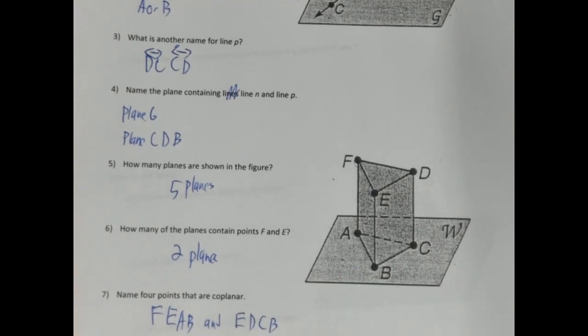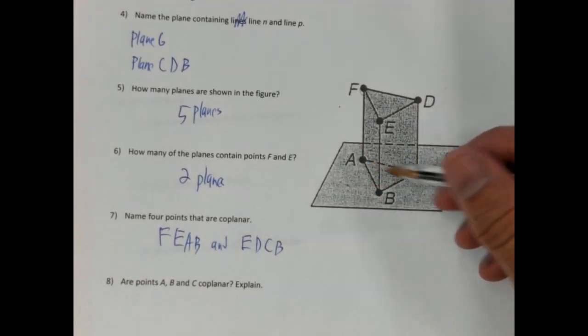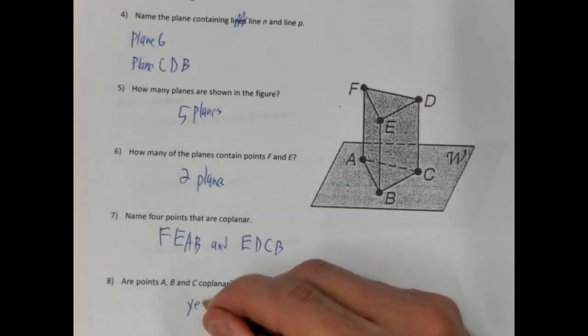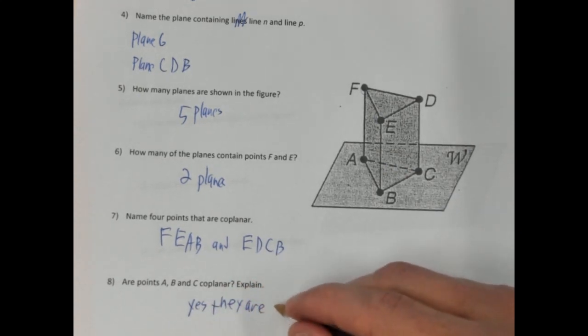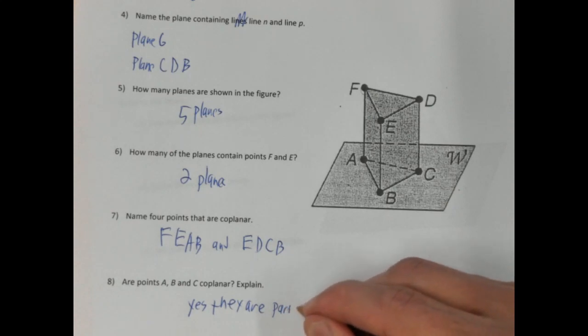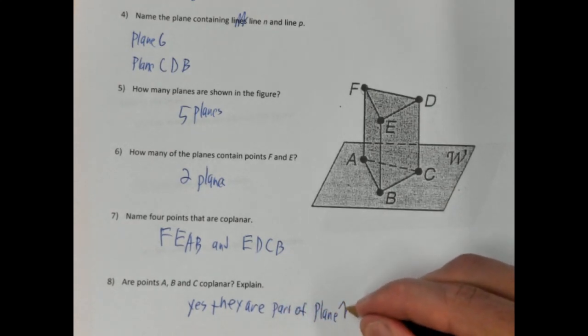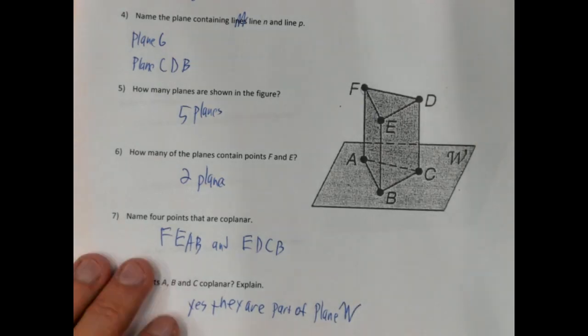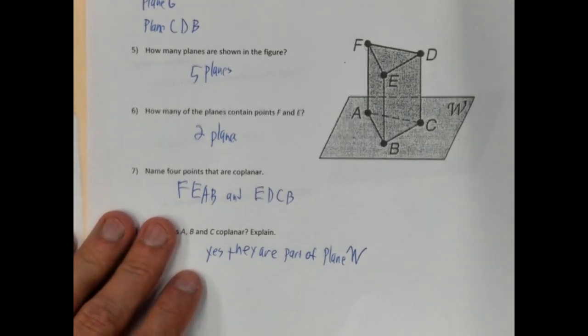Are points A, B, and C coplanar? Oh, you can't see that. Are points A, B, and C coplanar? Yes, they are. They're part of that plane down there. They are part of plane W. And plane W is that weird italicized letter. Okay, and that's that. Let me zoom in a little bit so you can see the whole thing.